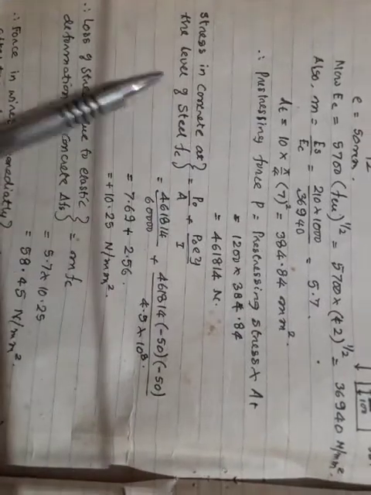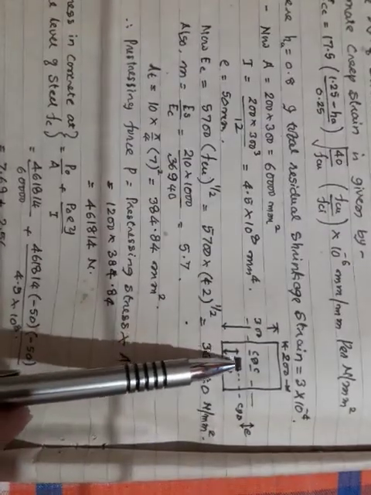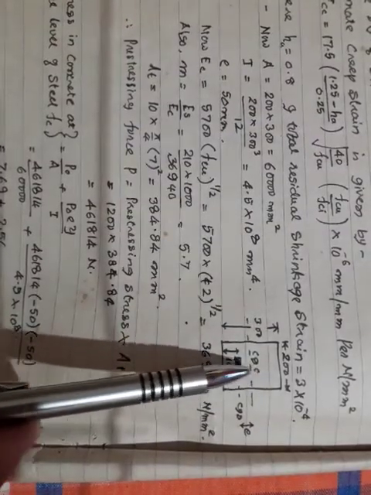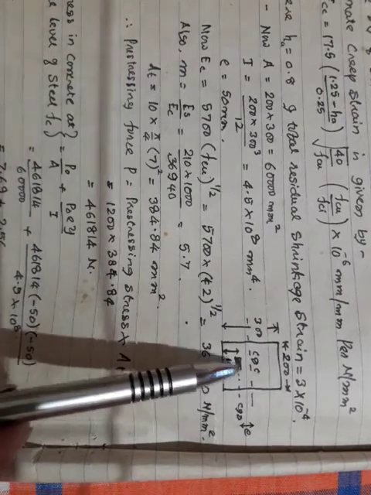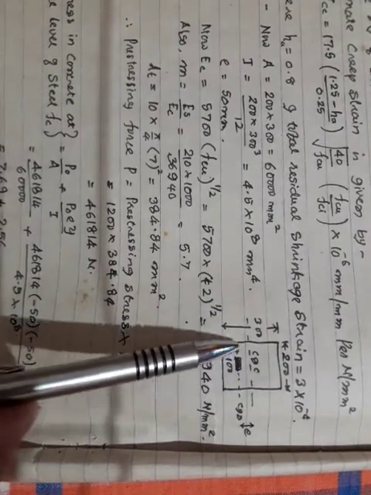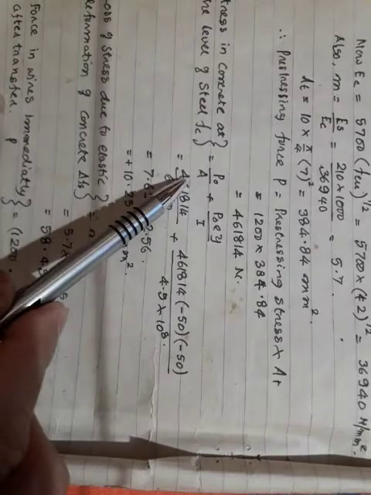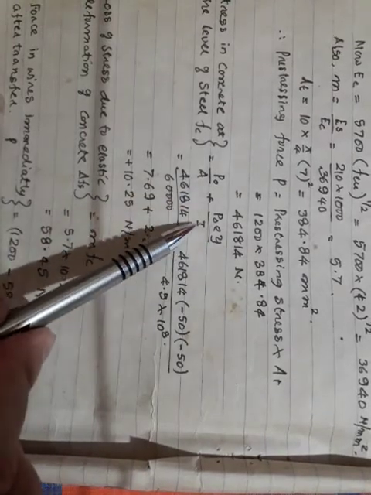So now I want to calculate the stress in concrete at the level of steel. Steel is laid at an eccentricity of 50 mm from CGC. Am I right? It is laid at an eccentricity of 50 mm. So now at this level, I want to calculate the FC. So now it is P naught by A plus or minus P naught e y by I.